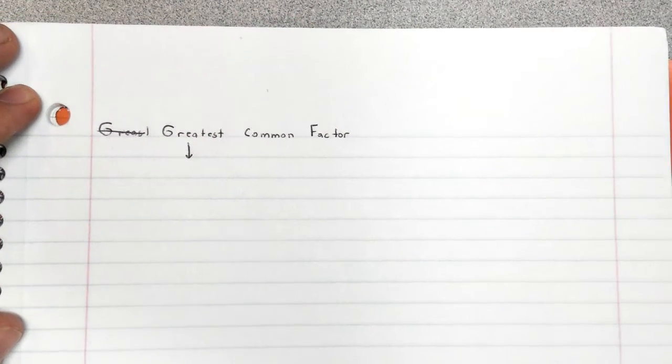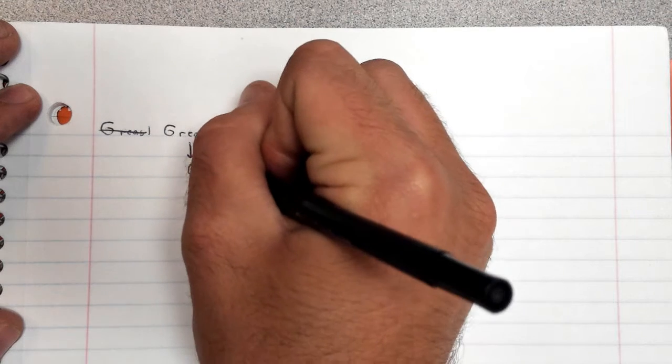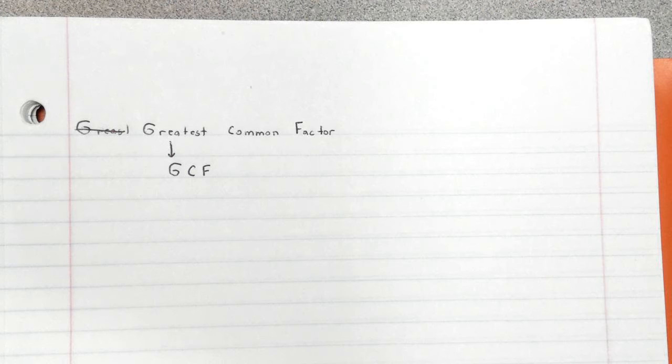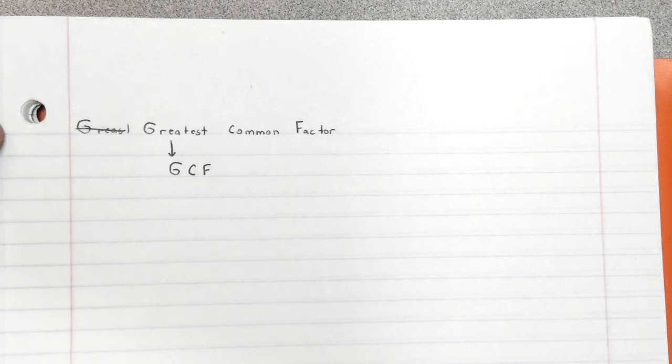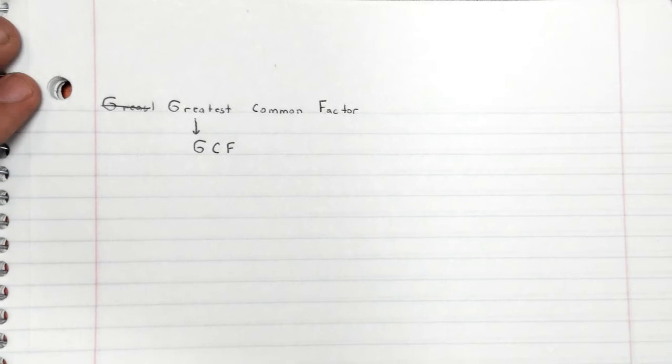We know greatest common factor by an abbreviation, GCF. We've actually been looking at greatest common factors. It was part of our factoring, or not factoring, or completing the square process as we were going from standard form into vertex form. Now we're going to look at a bunch of different applications of GCFs.